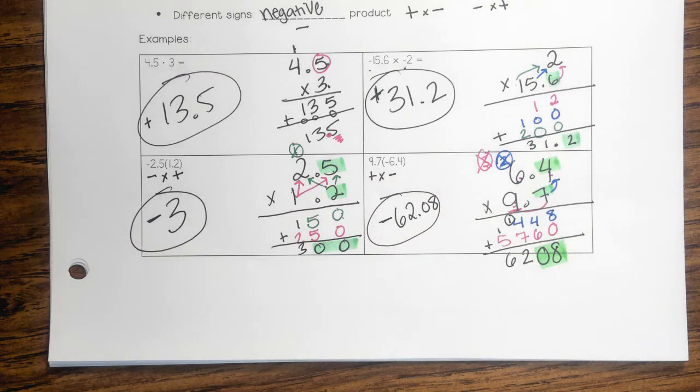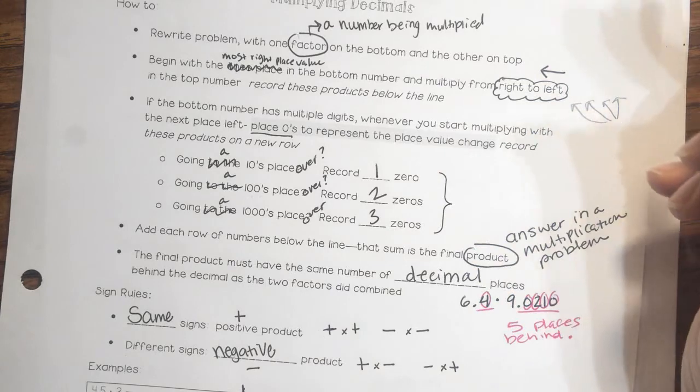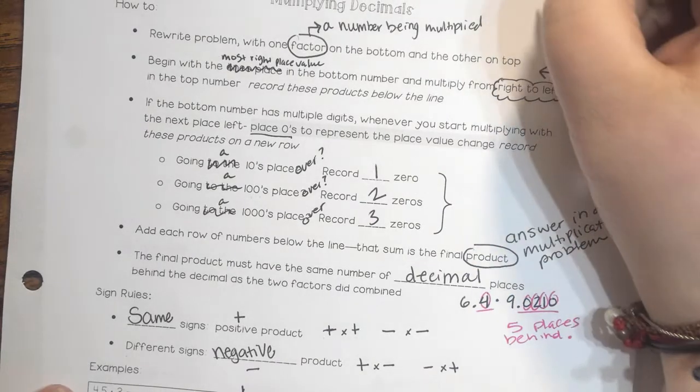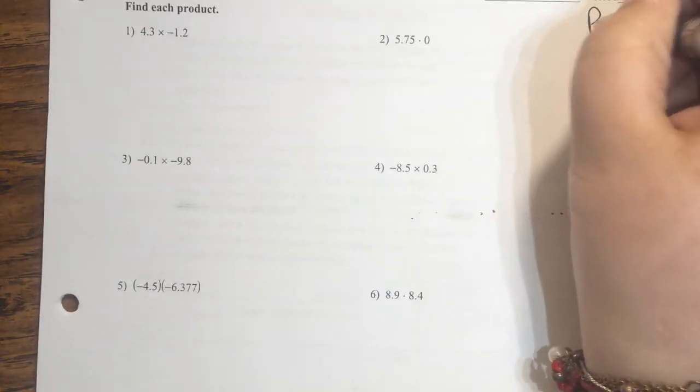This is also kind of a review from last year. You guys multiplied decimals in the 6th grade, so this should be fairly simple. Alrighty, this is page 7 in our binders. That means your homework is page 8.